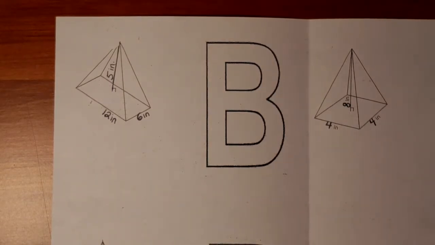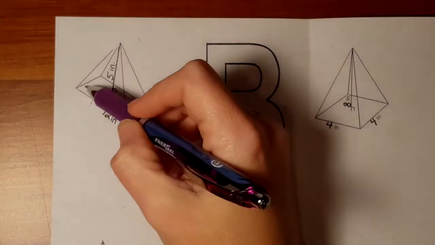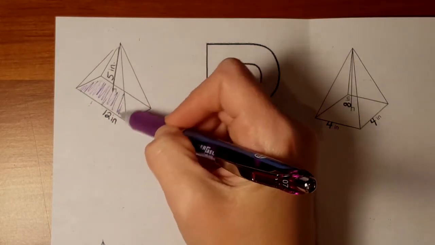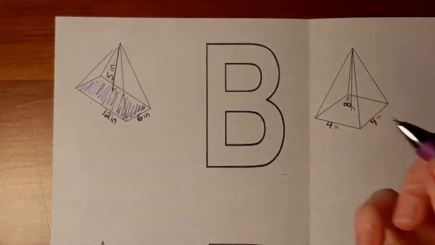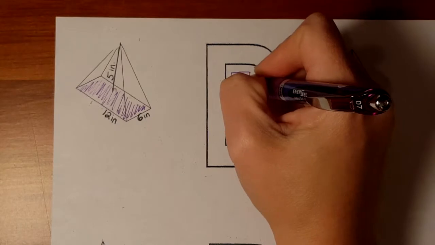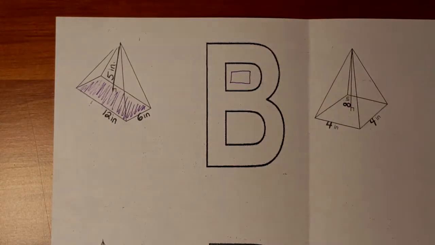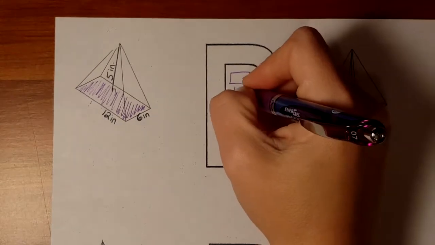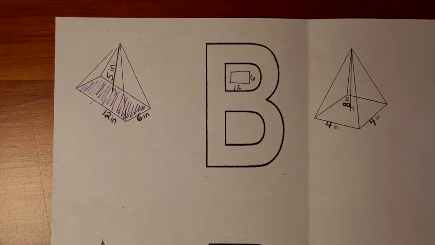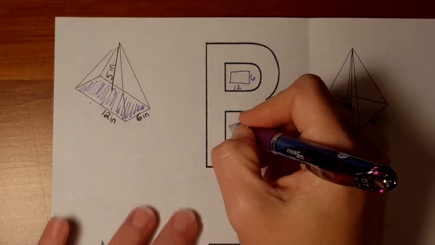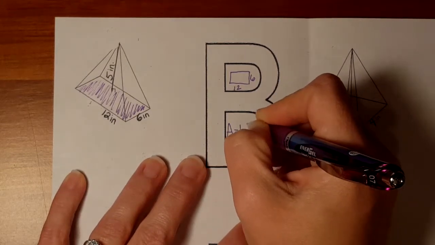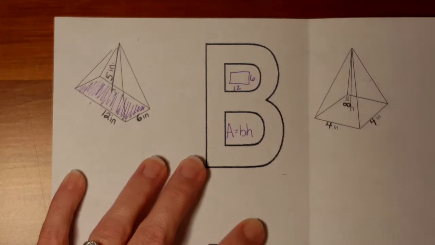I'm going to start out by shading in the base of my pyramid. And the base of this pyramid is a rectangle. So just like when we were finding the volume of prisms, I'm going to draw my base and label the sides. And then I'm going to write my area formula for a rectangle, since my base is the shape of a rectangle. I need to find the area of that base.